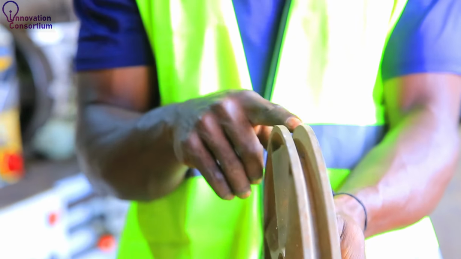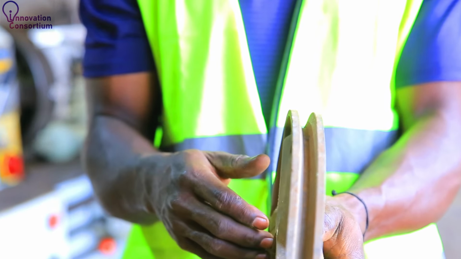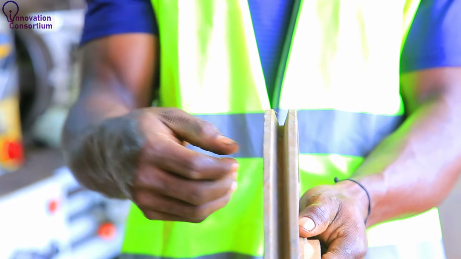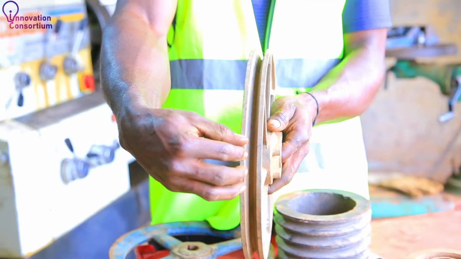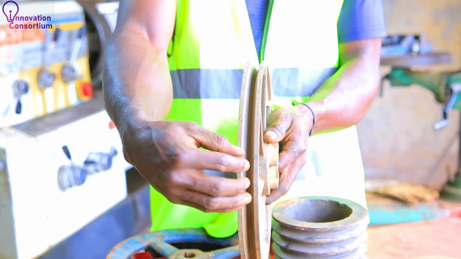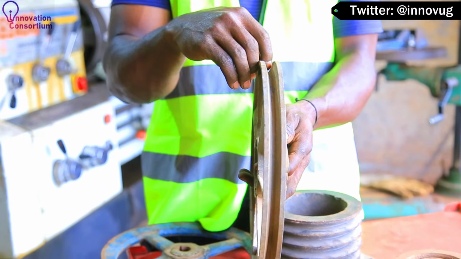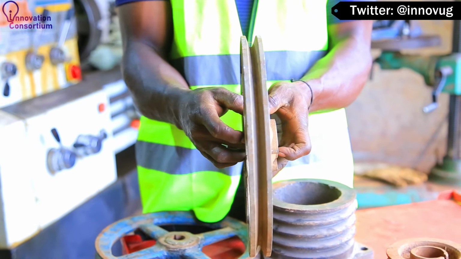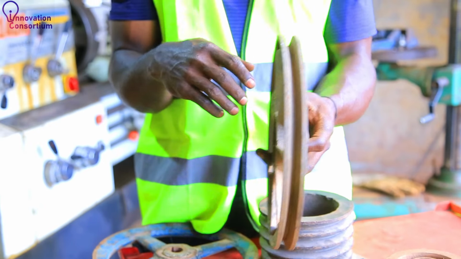So for a class A pulley, to differentiate it from the other classes, it will measure 13 millimeters from top edge to top edge. Then the depth will be 9 millimeters, sorry, not 11. Then the inclination angle will be 40 degrees.